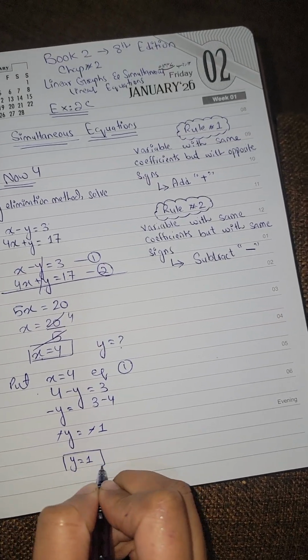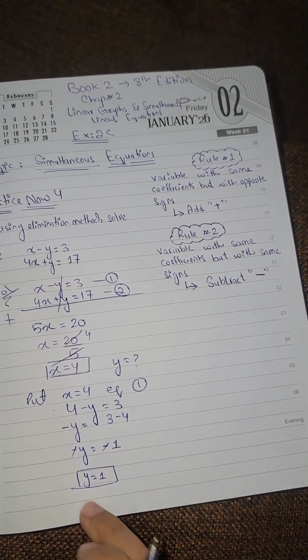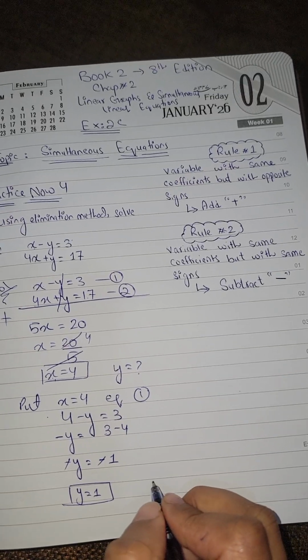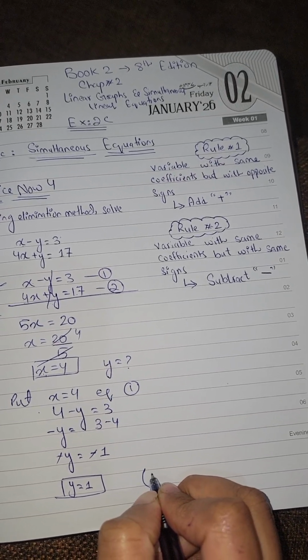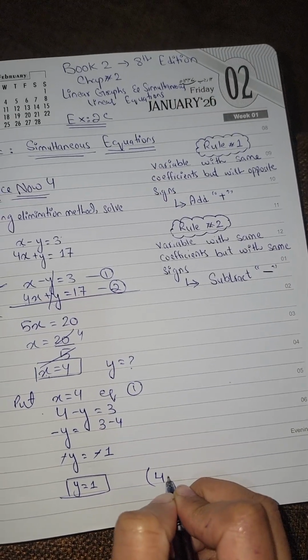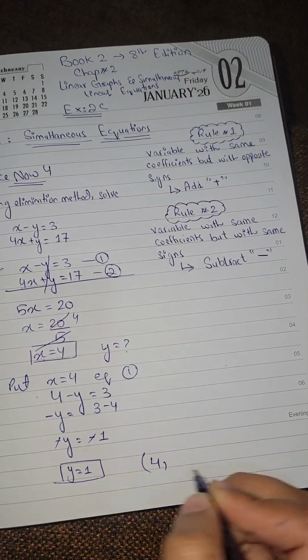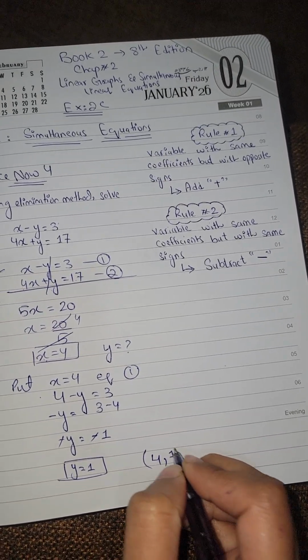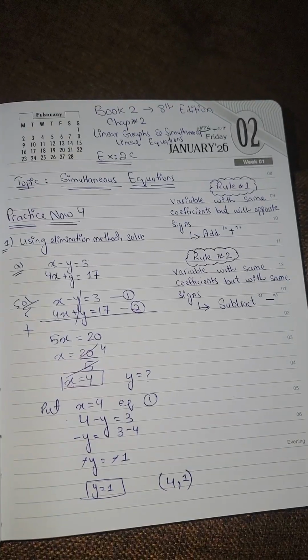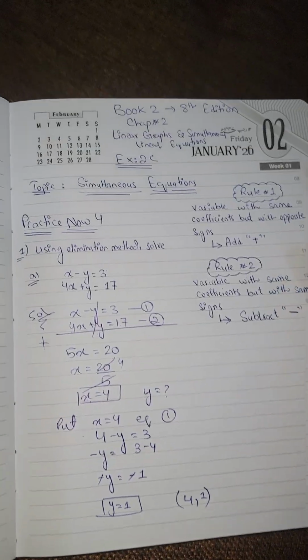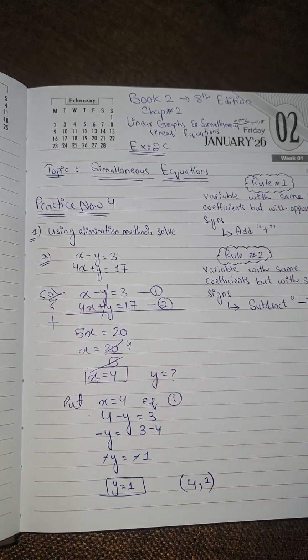This is the answer. And in the coordinate form, the ordered pair, how are we going to write? The first coordinate is always the x-axis coordinate, the x is 4 over here, and comma. The second coordinate is always the y coordinate and y is 1 over here. So this is the solution of this practice now 4, and all the other parts will be solved using these two rules with the same method.